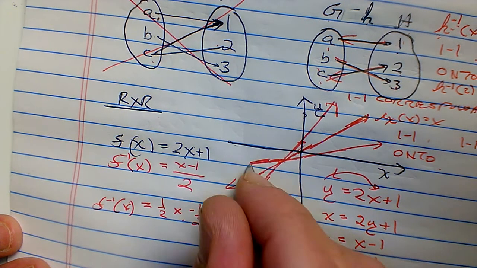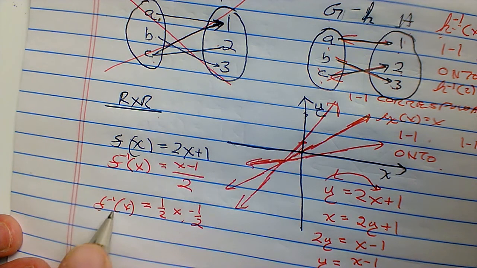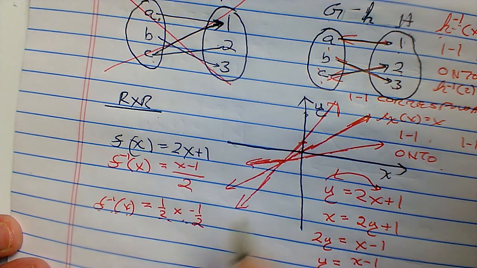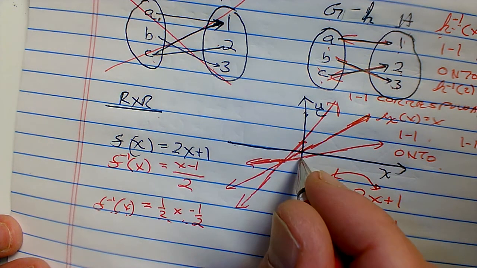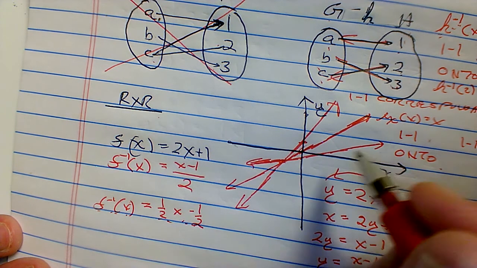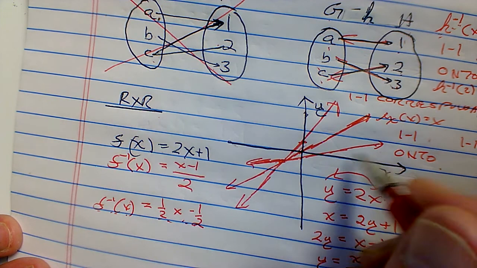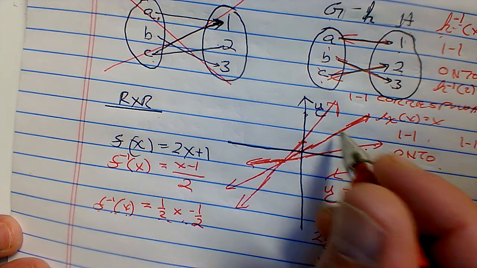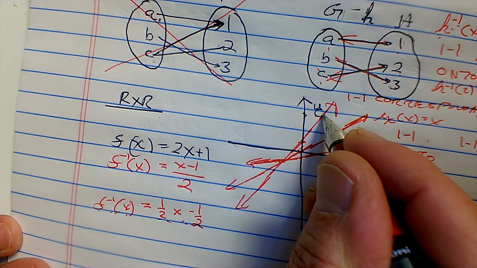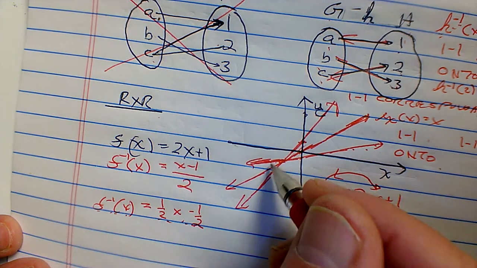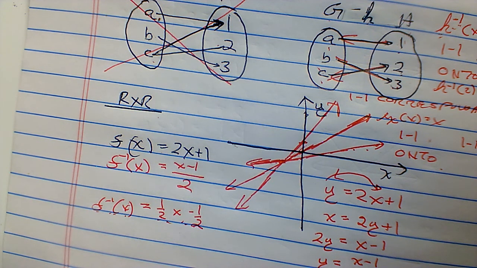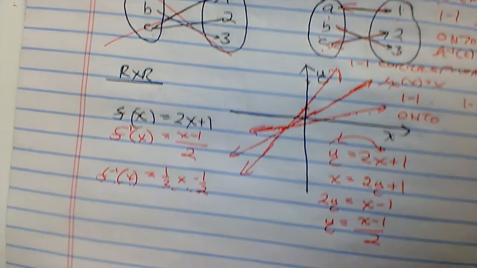This is the line. f inverse of x is equal to 1/2 x as the slope, minus 1/2. It crosses here at negative 1/2. The inverse function geometrically is found by flipping this function over the identity function. And we'll see how that works in the next section when we look at something called functional composition.